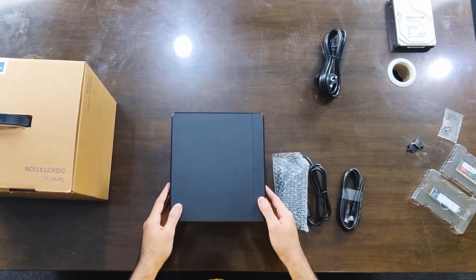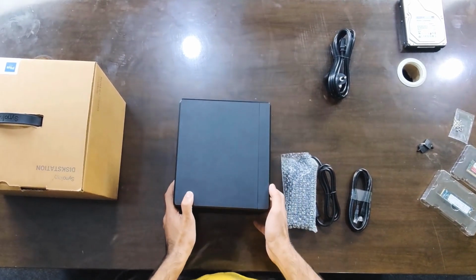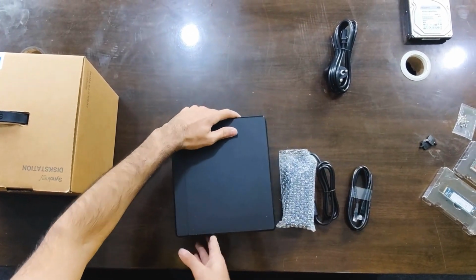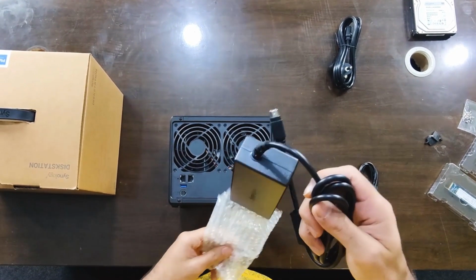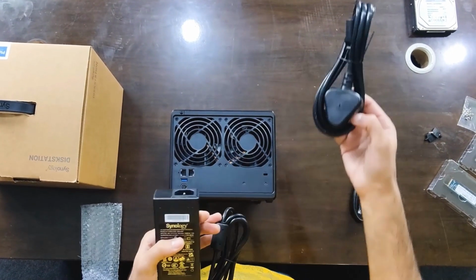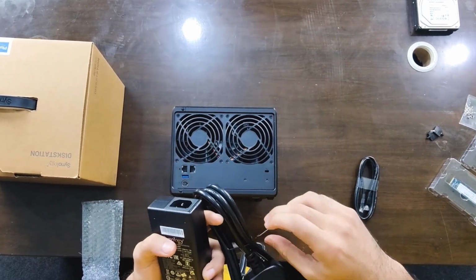Next up, let's power up this NAS. So simply flip this NAS, take your adapter and then take your connector cable for the adapter.